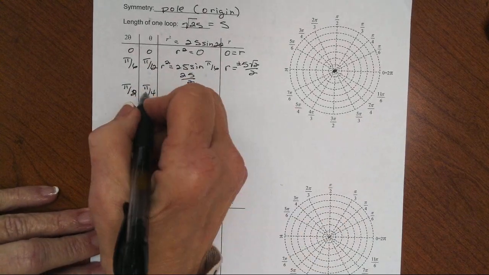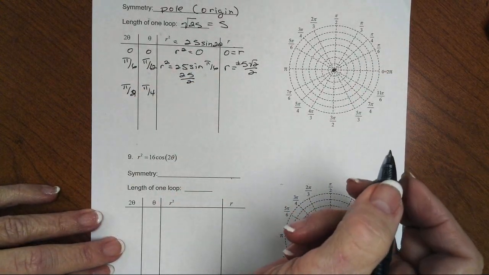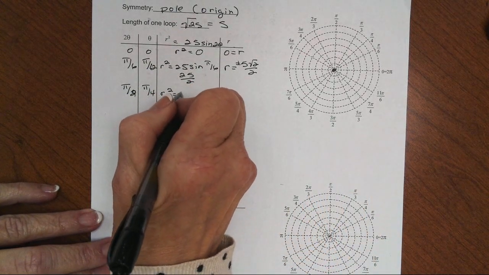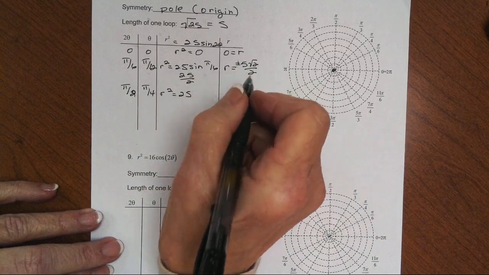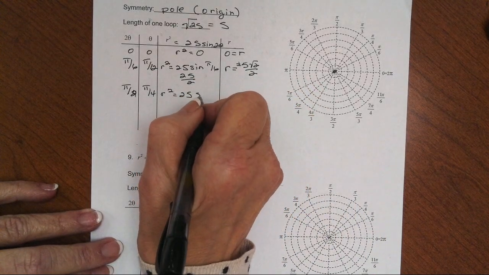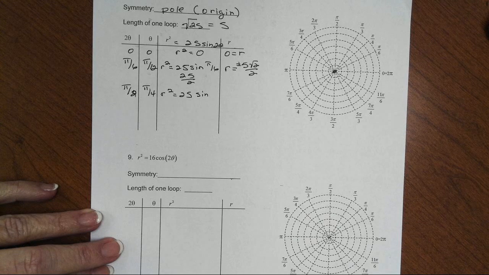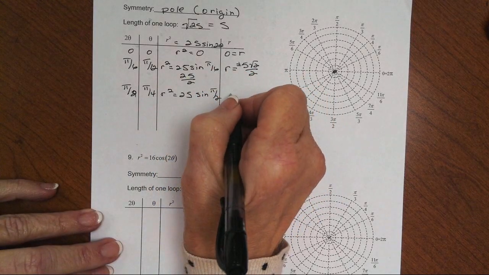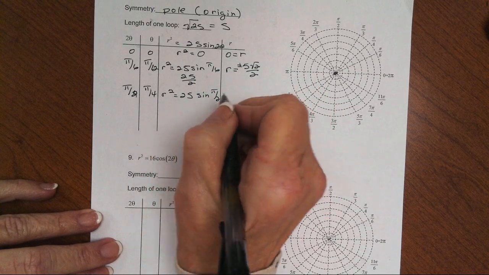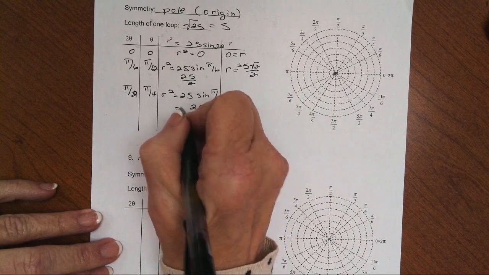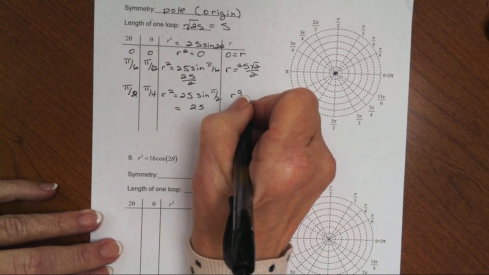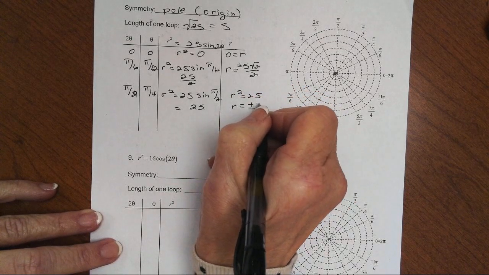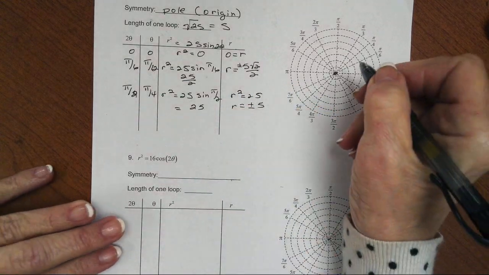If you get the tips for the lemniscate down, I will be most happy with that. R squared will equal 25. You don't have to do a lot of this math. It's not needed. I mean, for exactness, you've got a calculator. Sine of pi over 2 is 25 times 1, so it's 25. And r squared will equal 25, and r equals plus or minus 5. So the radius is plus or minus 5.